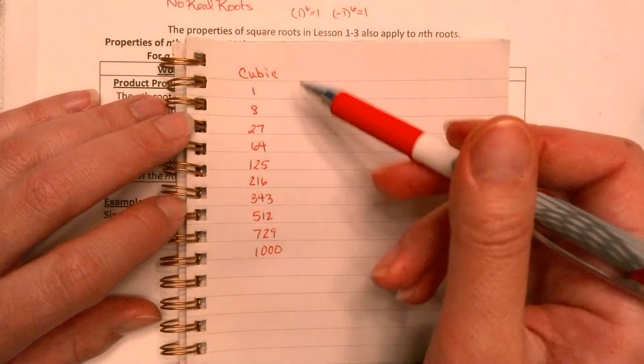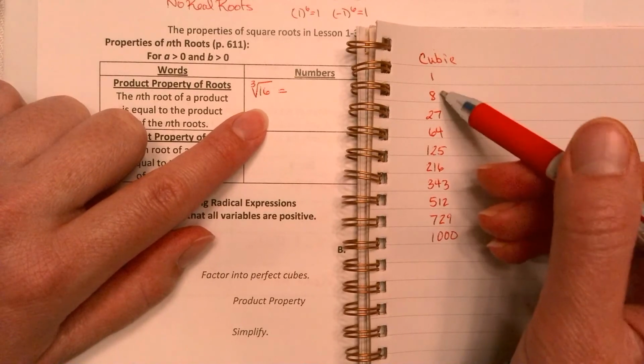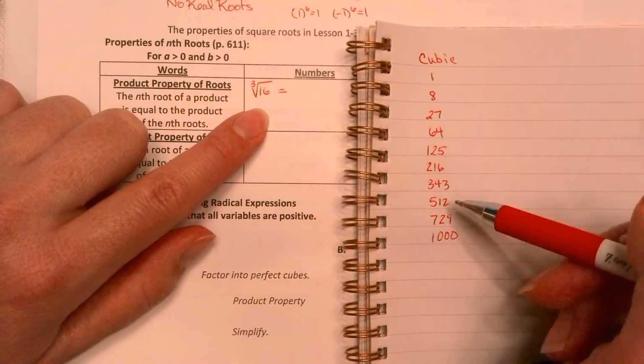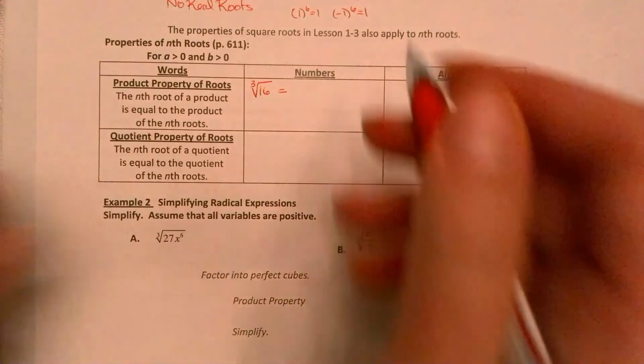So we are looking to focus on any of these. When I have the cube root of 16, I'm going to look and say, well, 8 does go into 16. Nothing else goes into 16. And 8 is a cubic number. So I'm going to do what we did before, and I'm going to break this down.